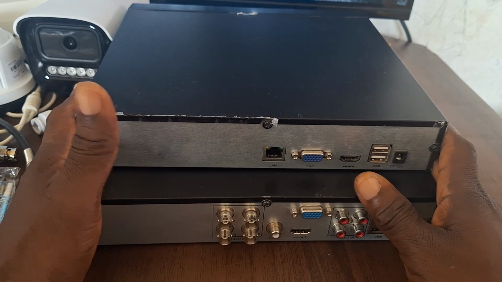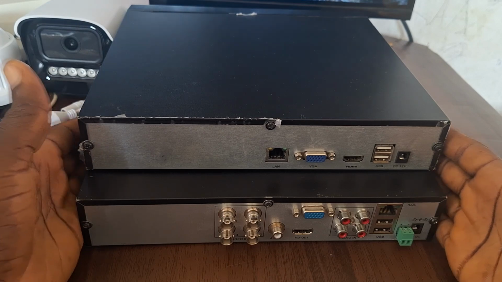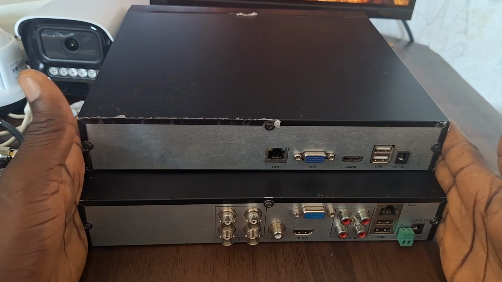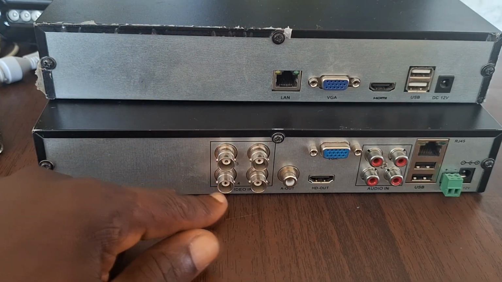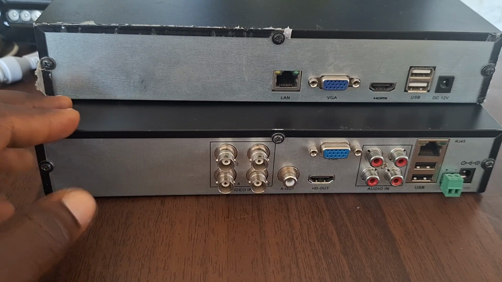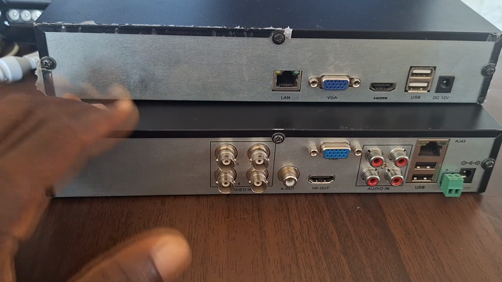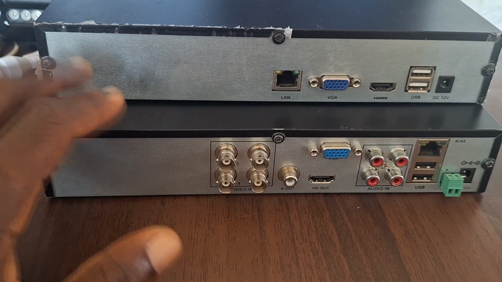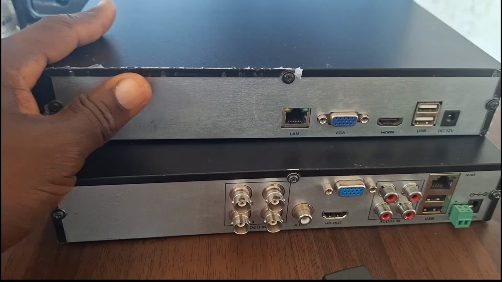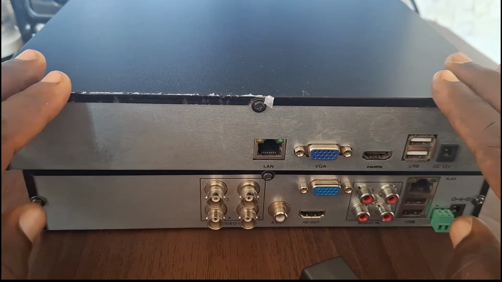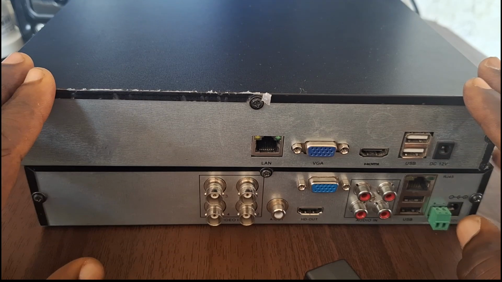These devices house what we call hard drives or surveillance drives on which the CCTV videos are stored. This type of recorders that come with these BNC inputs on them are referred to as digital video recorders, or DVR for short. They are used for AHD or analog high definition CCTV camera installations. This other one, which is at the top, is called a network video recorder. They are used for IP camera installations.